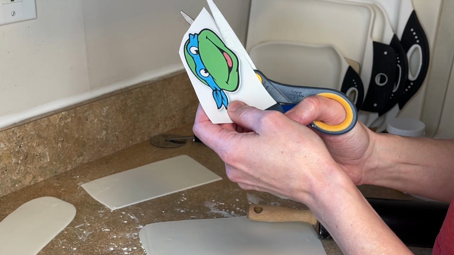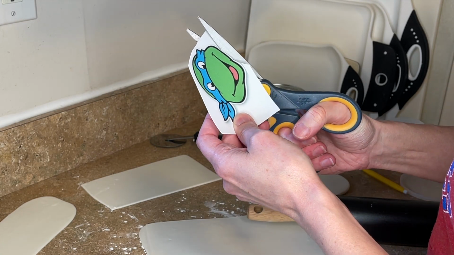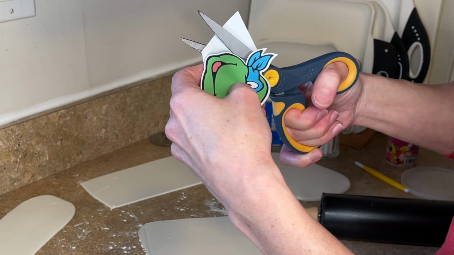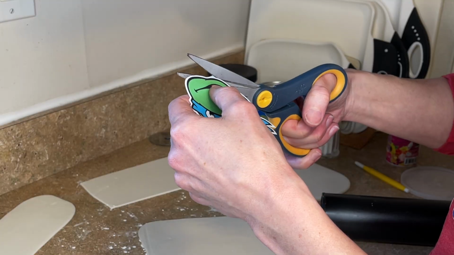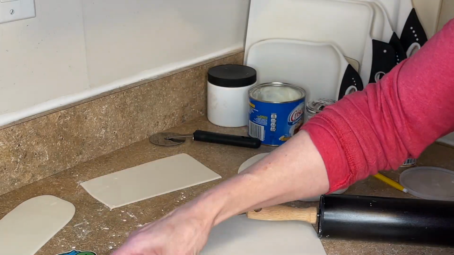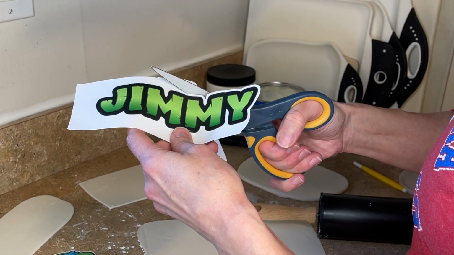I like to cut the pieces so they're not all together, and then I need to cut an even white border around all of these. I like having a white border around all of my edible images. I just feel like it looks a lot nicer when I do it that way, and it makes it a little bit easier to cut.